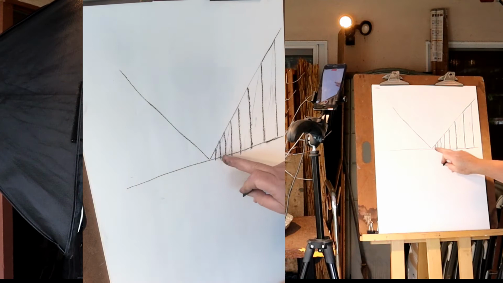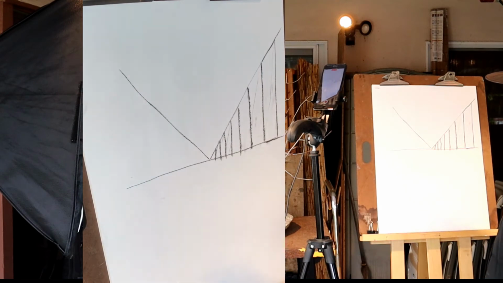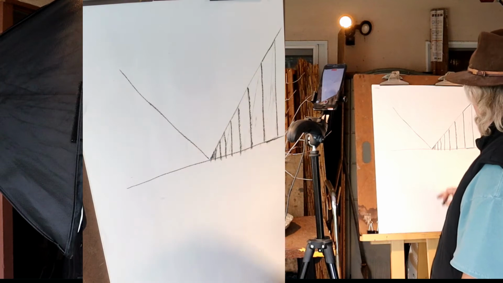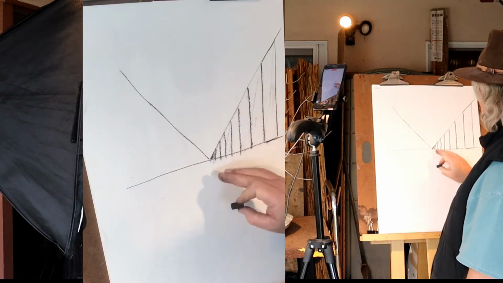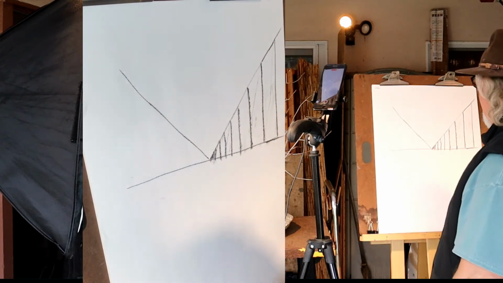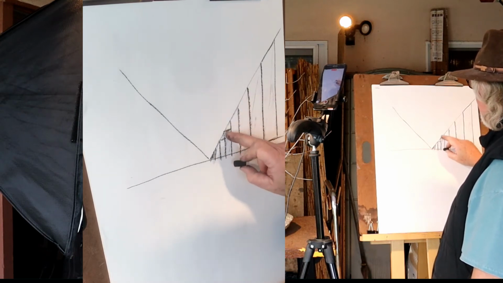And what happens, you see how this is closer and this is further away, and it gives you that idea of perspective. Eventually these things come together and they're clustered at the end here. So this is an interesting way of creating the idea of buildings going off in the distance.